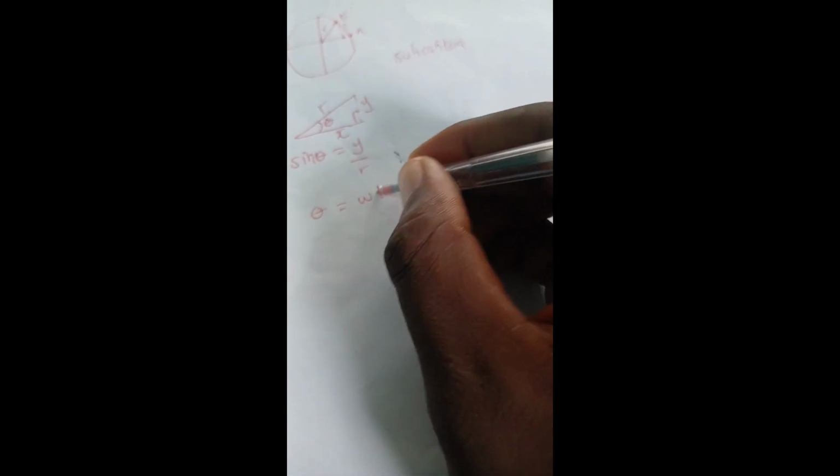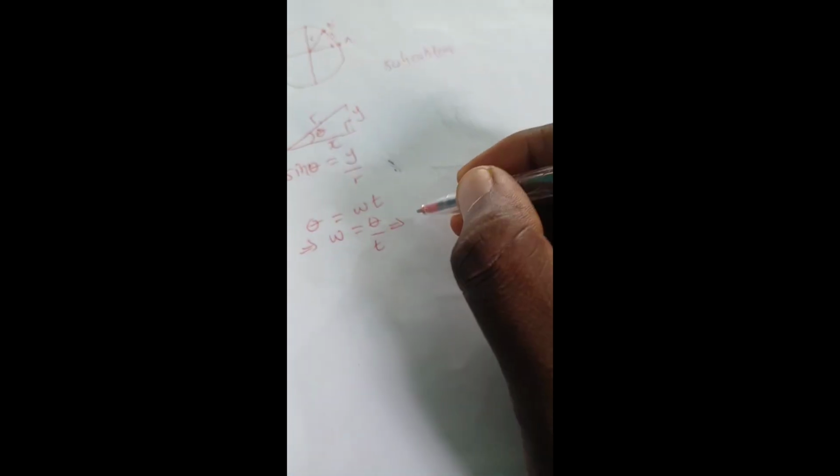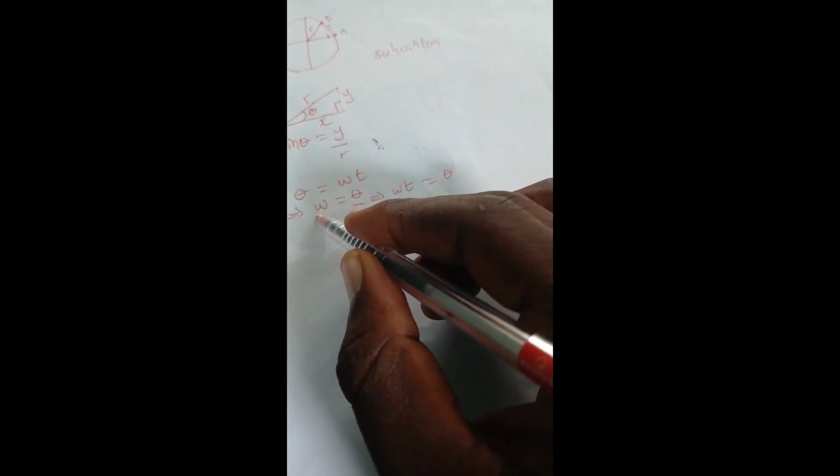Now we can remember from uniform circular motion that theta is equal to omega t, or omega is equal to theta over t, from this we can get omega t is equal to theta. That is, the angular velocity is equal to the angular displacement over time.